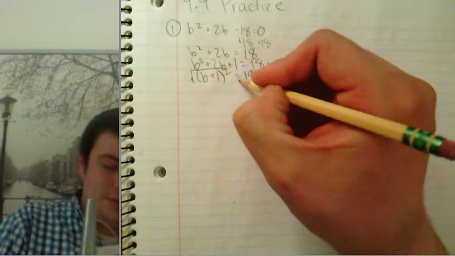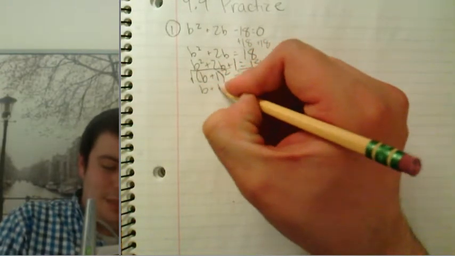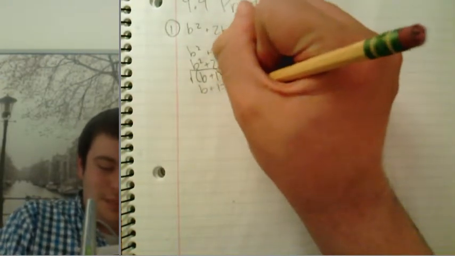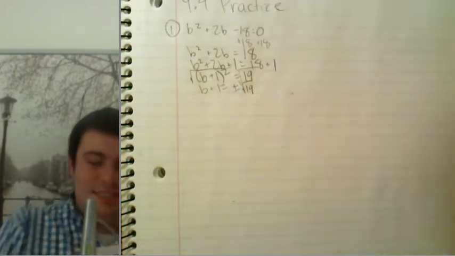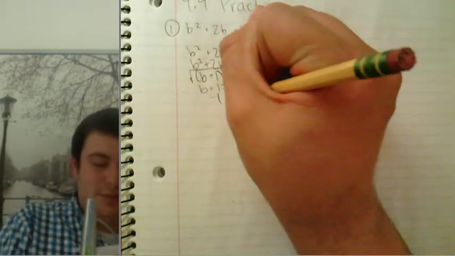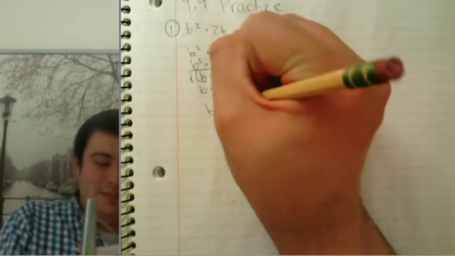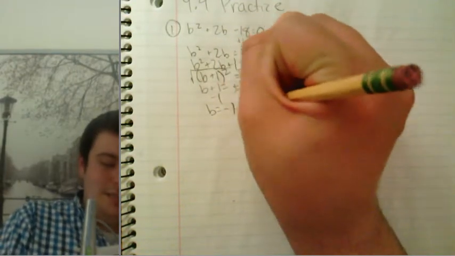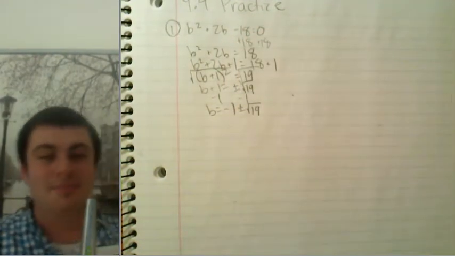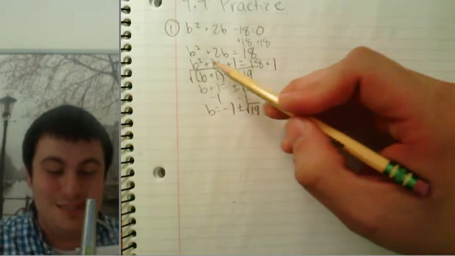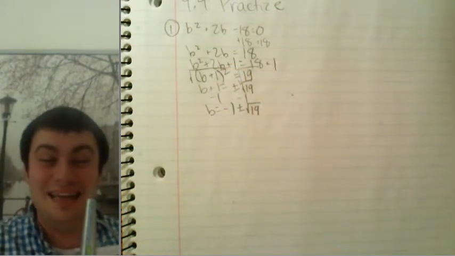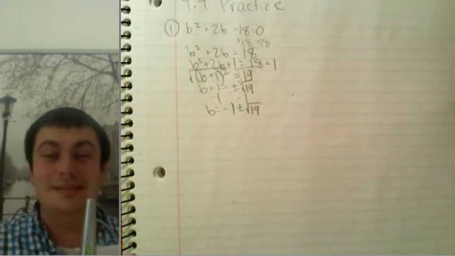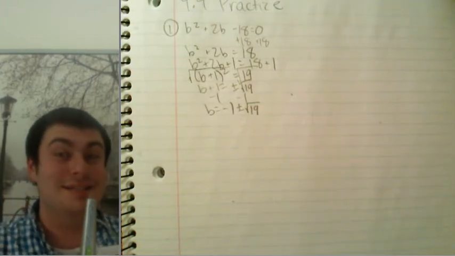Take the square root of both sides. So b plus 1 equals plus or minus the square root of 19. Then I subtract 1 on both sides and solve, and I have b equals negative 1 plus or minus the square root of 19. Now, I know we got this b squared plus 2b a lot today. It's not always going to be the case, but it's okay to start recognizing patterns like that.